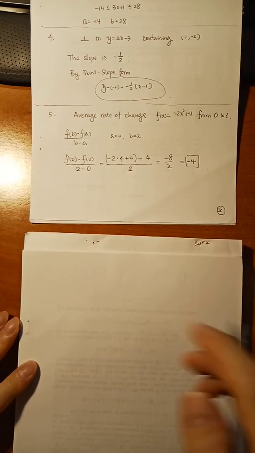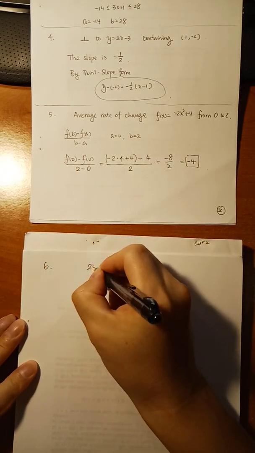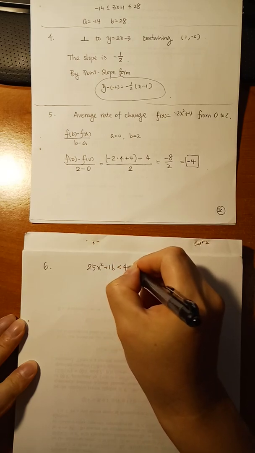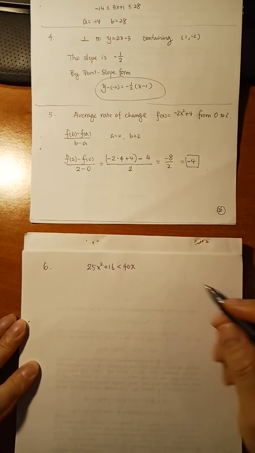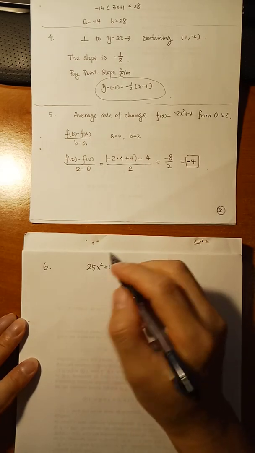Next, let's solve this inequality. This is a quadratic inequality. For a quadratic inequality, you move this 40 to the left-hand side.